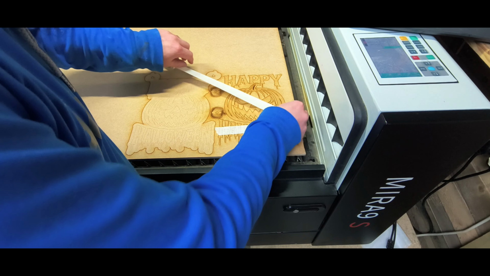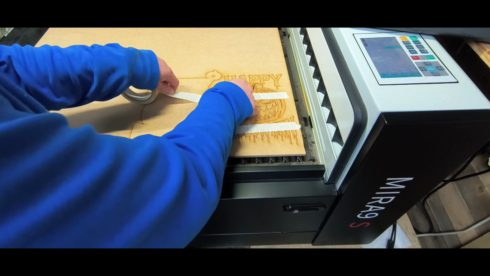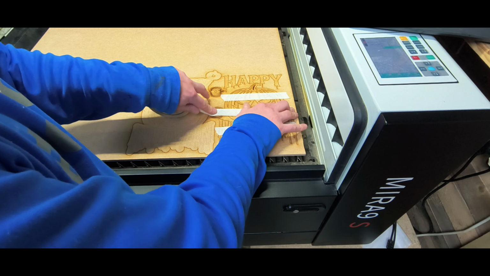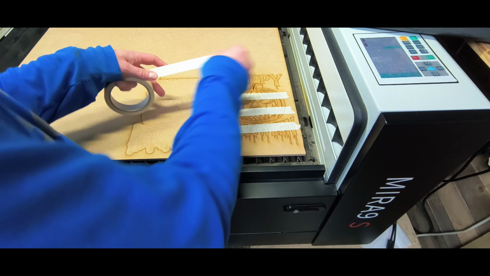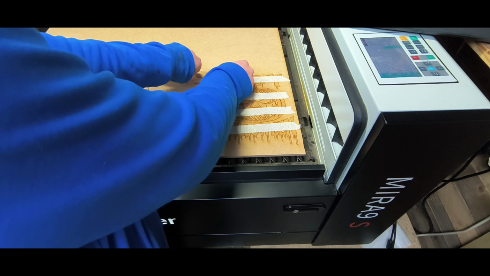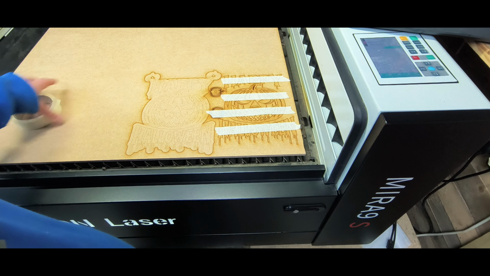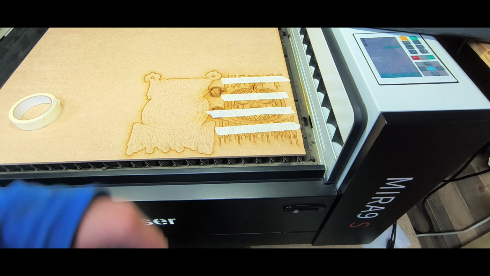Now I don't need all the pieces from this, so I'm just going to put one strip across there and one strip across there. And the same with happy. Now I don't need to worry about this because obviously that's all one piece, and if the bits fall out, that's fine. Now I'm going to take it out of the laser and take it across to where I spray paint stuff, and then we'll spray it with an undercoat, and then I'll show you how I spray the rest of it.